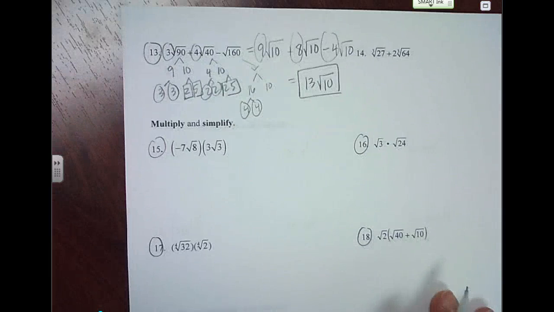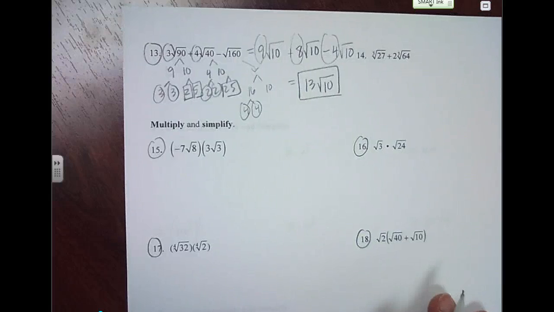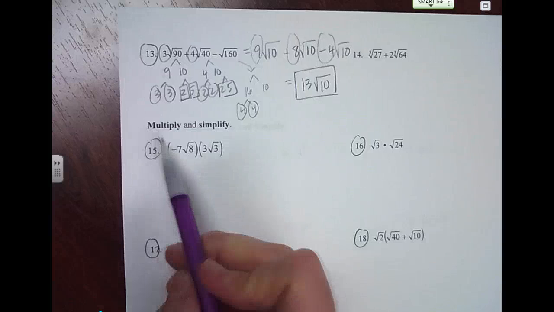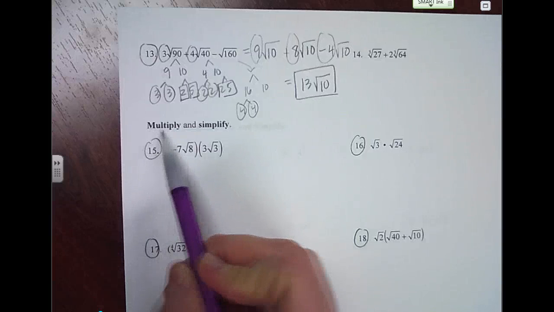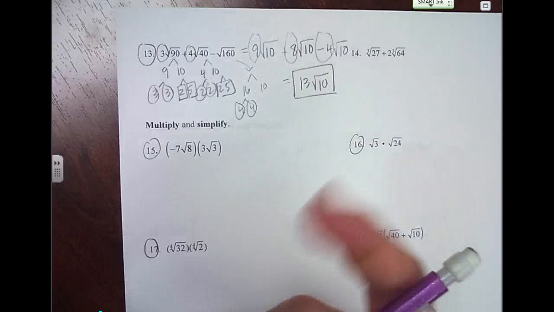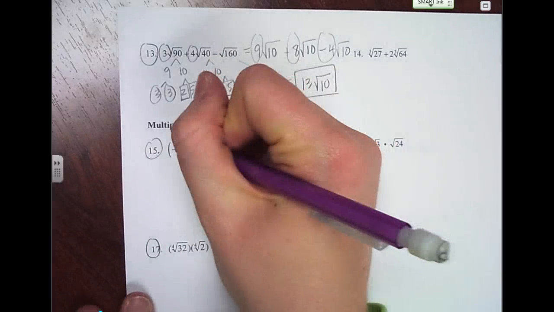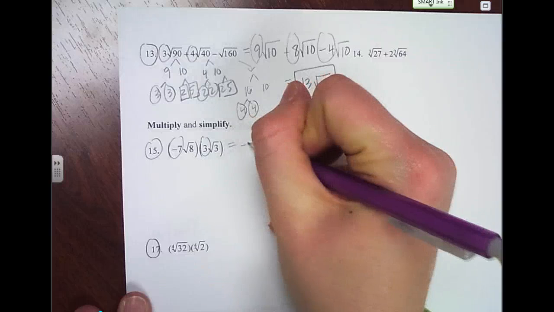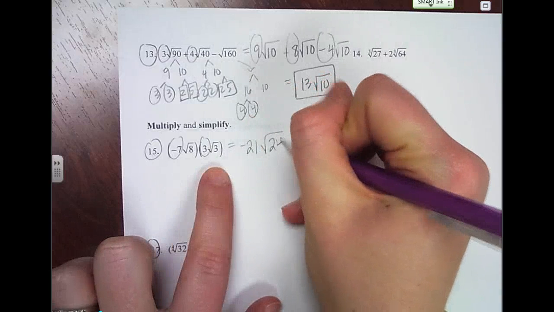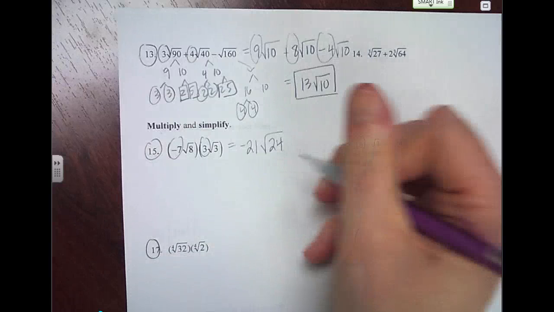Okay, multiplying. So you can multiply and then simplify, or you can simplify and then multiply. I would always recommend multiplying first because it's going to be less work at the end. So remember, you can multiply outsides together and insides together. So here I can multiply outsides together, which would be negative 21, and I can multiply insides together, which would be 24. And then we can simplify that.